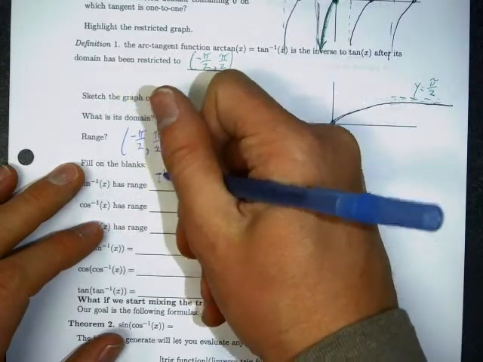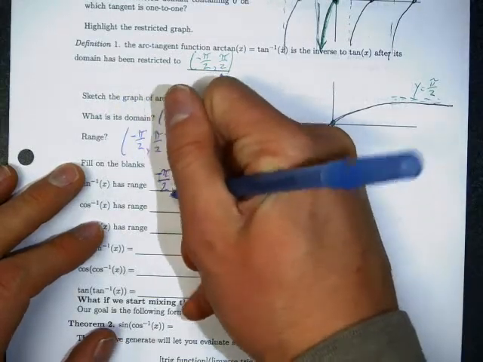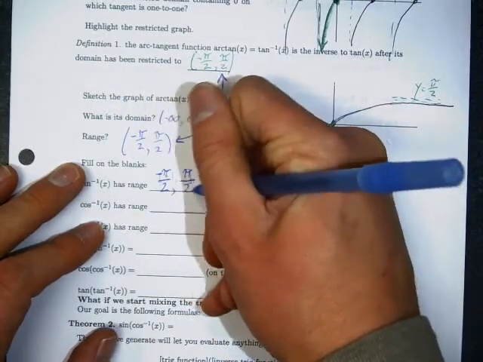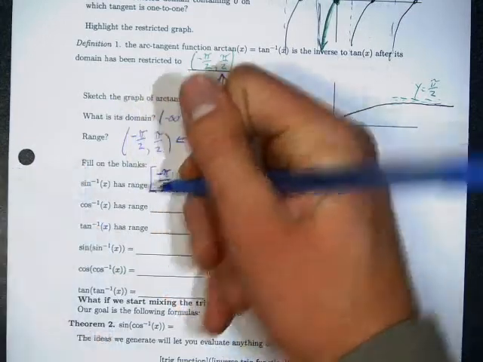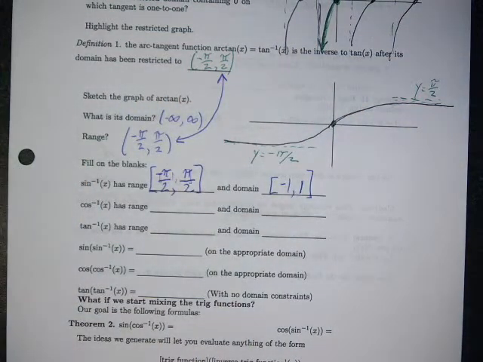Negative pi over 2 to pi over 2. Inclusive or exclusive? Inclusive. So that's a difference between inverse sine and inverse tangent. The range of inverse sine includes its endpoints. And that makes sense, right? You can't plug pi over 2 into tangent, so that better not be an output of inverse tangent. But you can plug pi over 2 into sine.